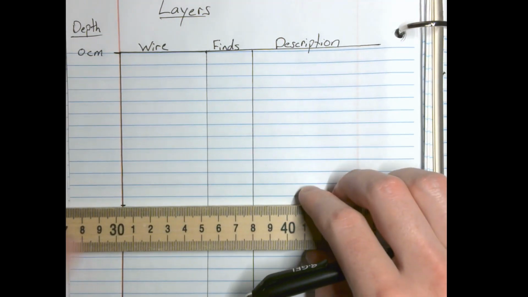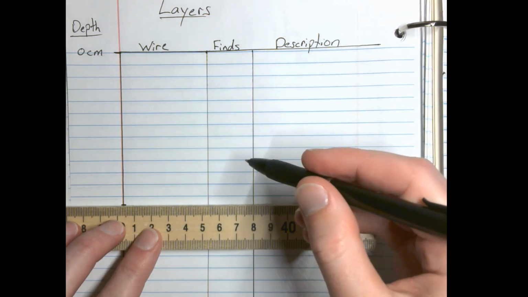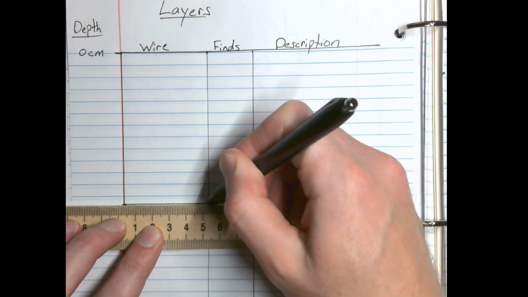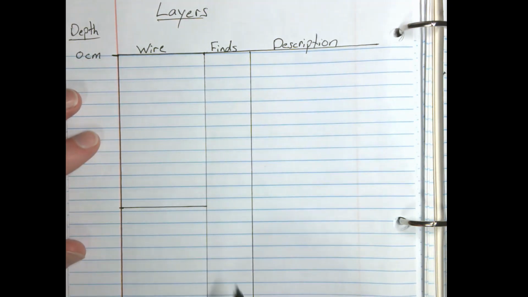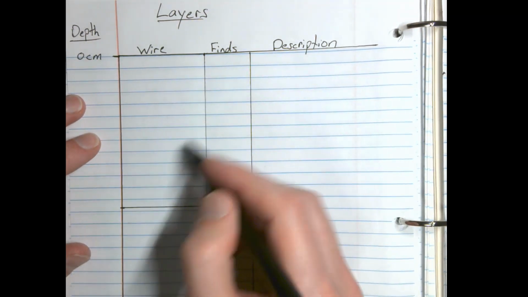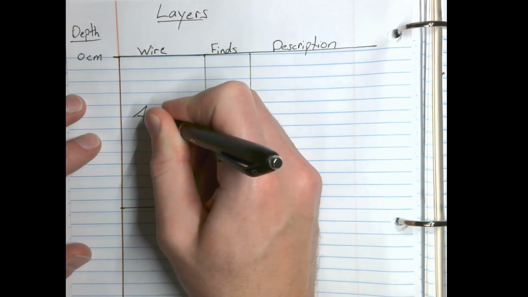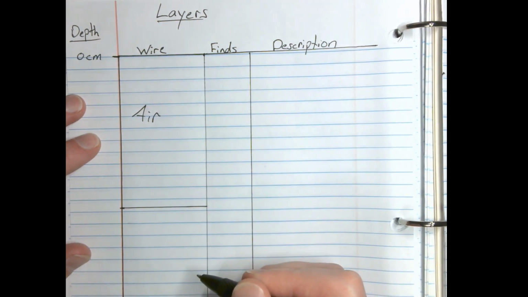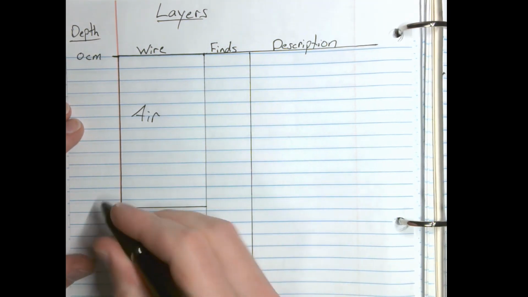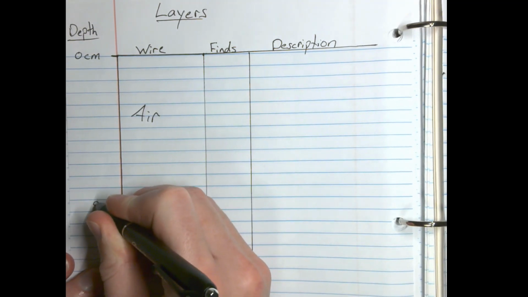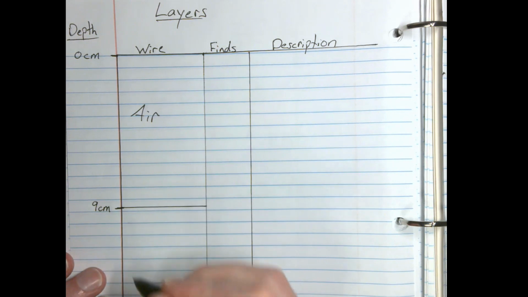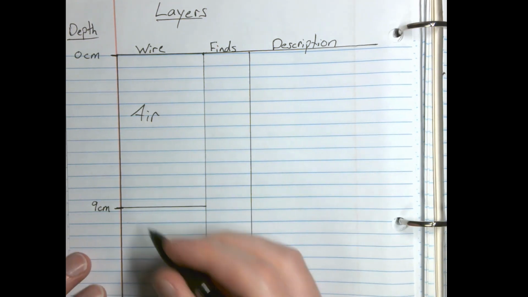I'm going to draw a line. Now again, I'm not saying that yours is at 9, but if yours is at 9, that's what you would draw it to. This is just open space, so this would be air. Okay, I'm going to label this right here. I said that was 9 centimeters, so I labeled it that.